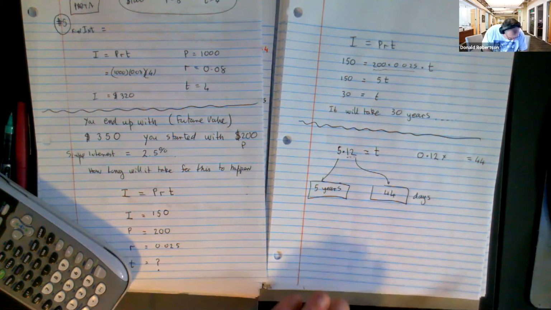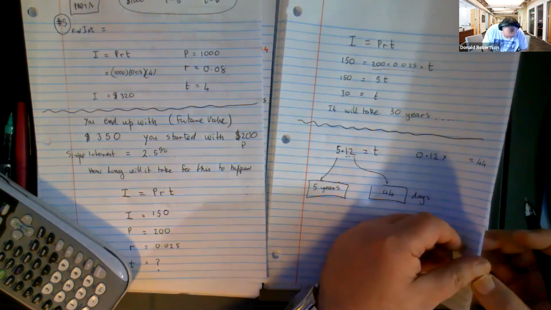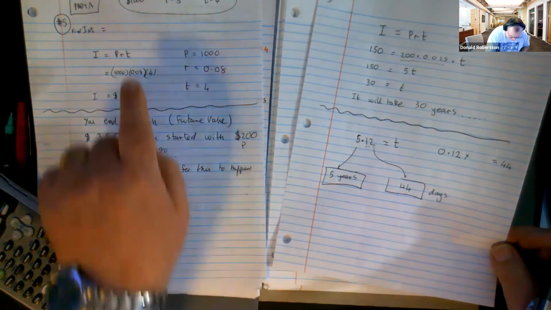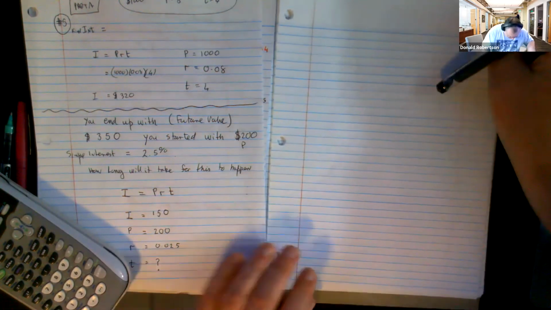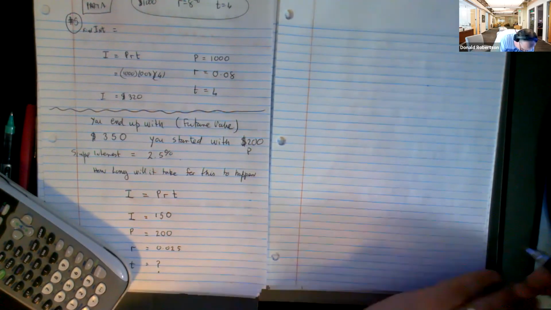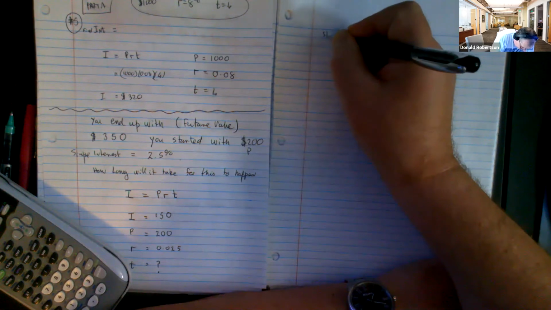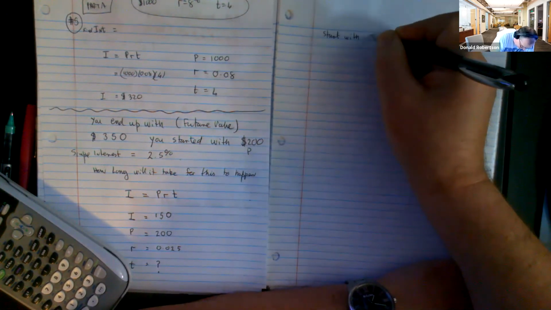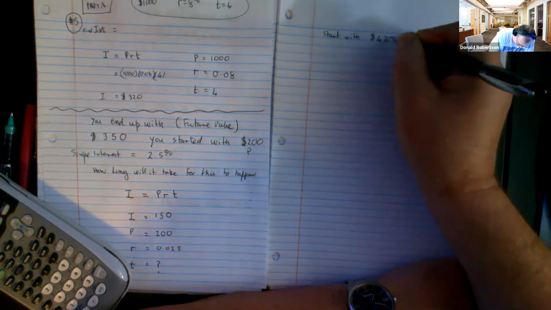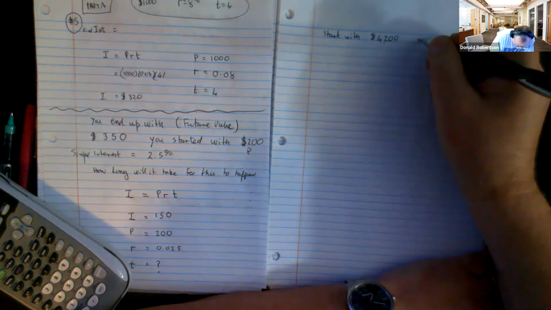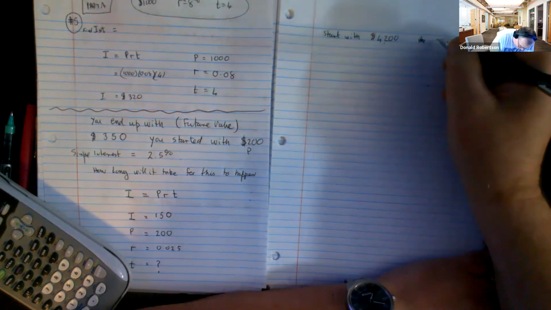Right. So I want to do another simple interest rate question. Again, just playing about with the formula. So here's the story. I don't write all the words because it takes me too long, but I'll give you the gist of the story. You start with $4,200. What do you do?